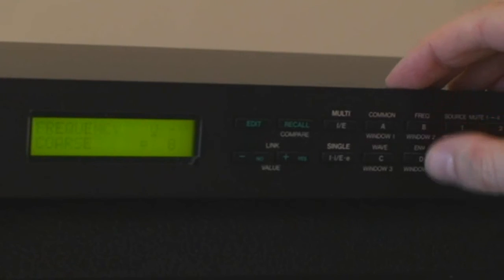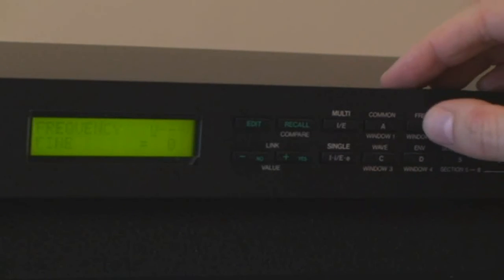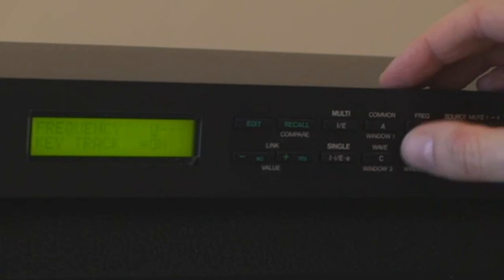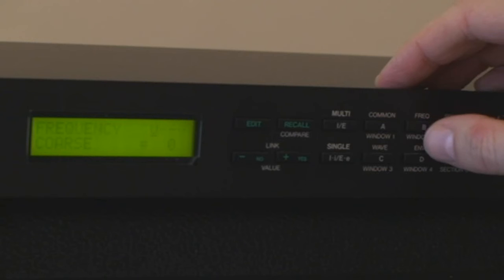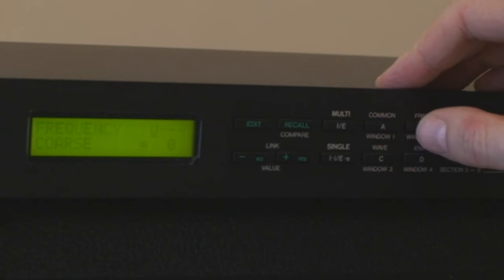Okay, so on to B, frequency course, fine. This is kind of detuning, and the course you could go in octaves if you like. The fine can be used for phasing and chorus effects. Key track on. These are performance things, I don't want to get into them just yet.